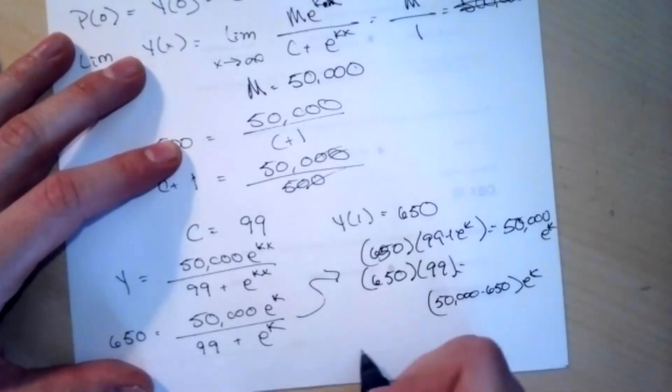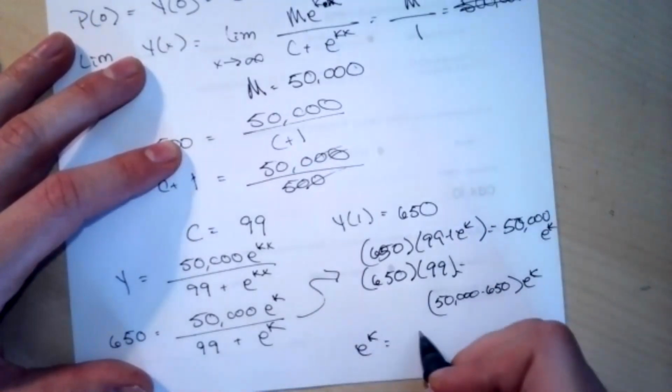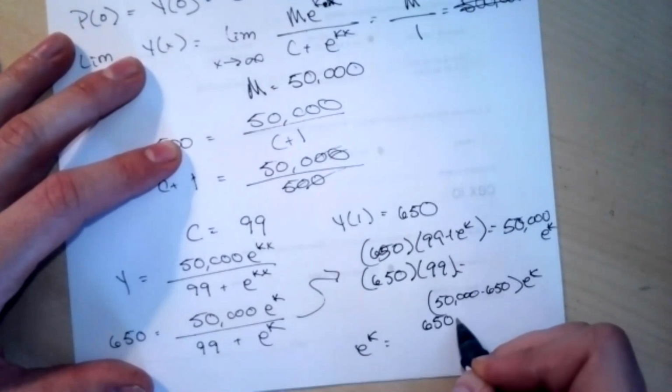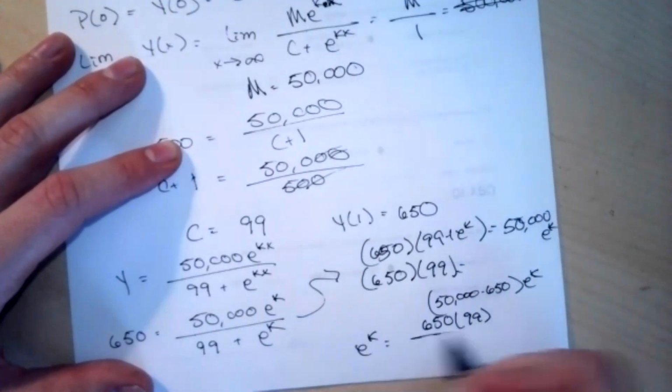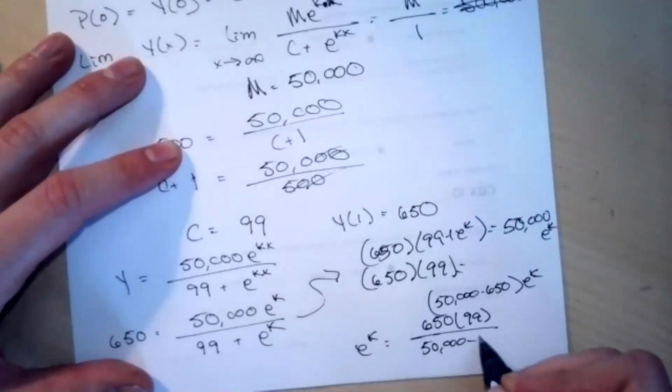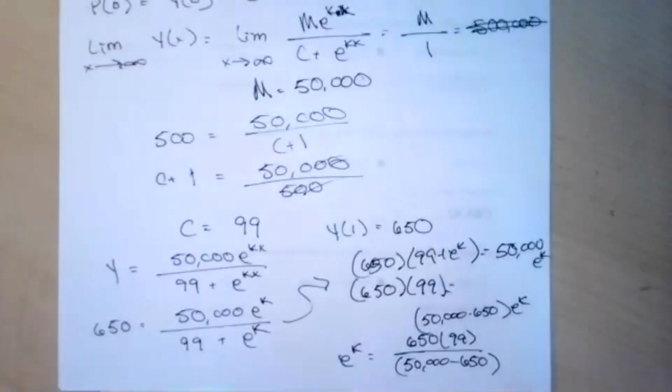And so our e to the k is that. That computation is a little lengthy. Of course, we would take the natural log of that to solve for k, I should say. Nothing that complicated is going to be on the exam, though, at least in terms of the numbers you have to compute.